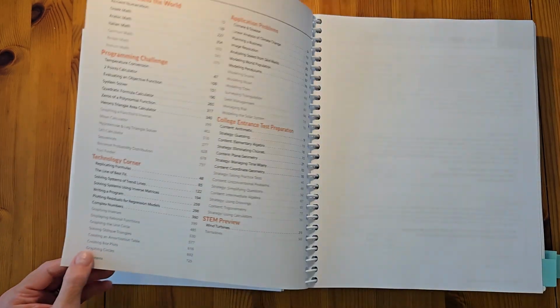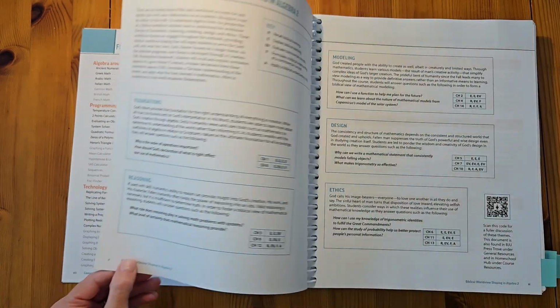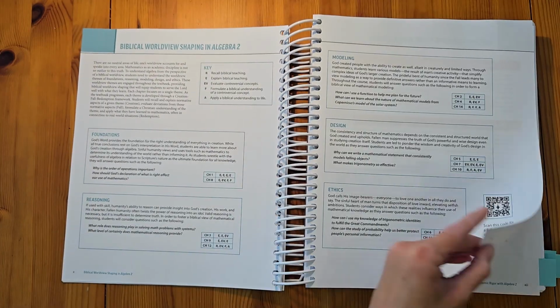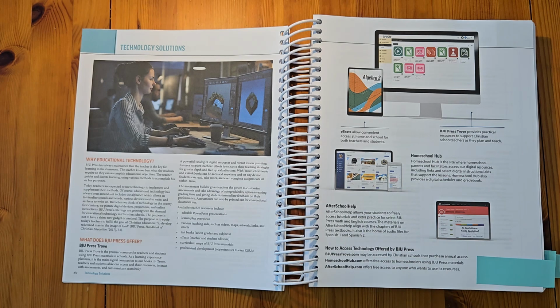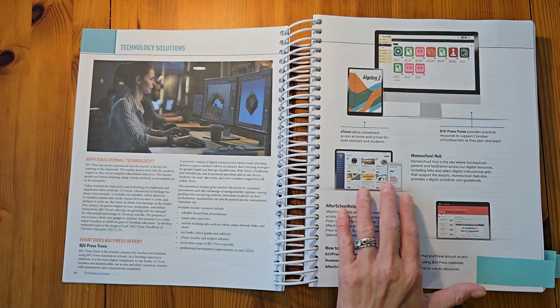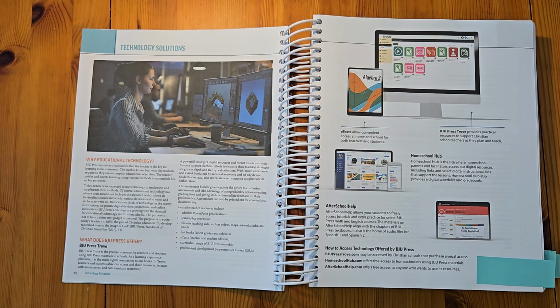At the beginning of this book, you will find all sorts of information that you should read through before you begin teaching this course. This includes some information on the Homeschool Hub, which is where your family will be able to find your digital resources and any instructional aids you may need to use to support your lessons. There's also some information here about afterschoolhelp.com, which is another website that we offer that will allow your student to have additional practice and some supplementary videos for some of the tougher topics that you might encounter during Algebra 2.